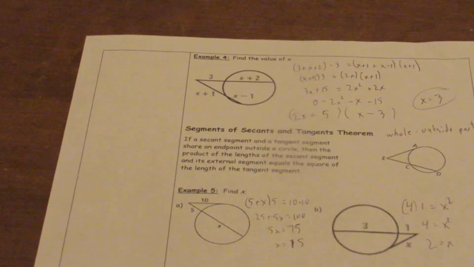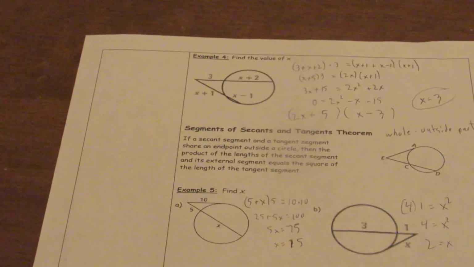And we went a little bit off the paper there. Or off the screen.